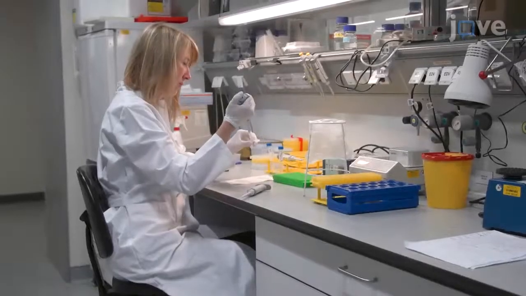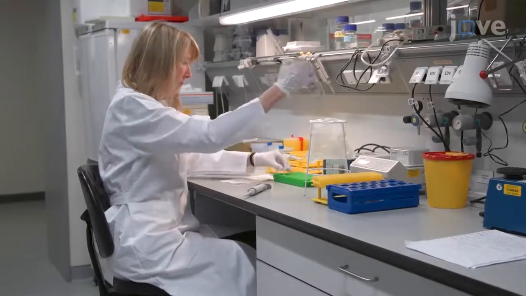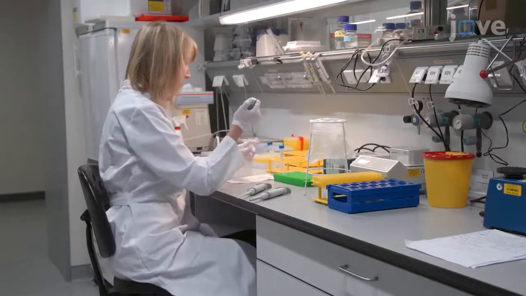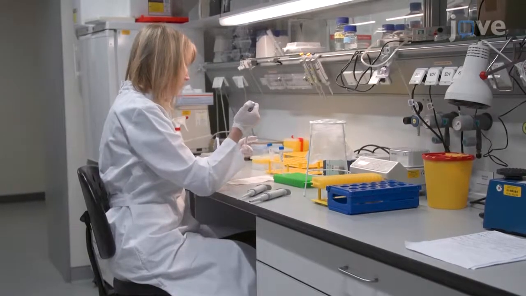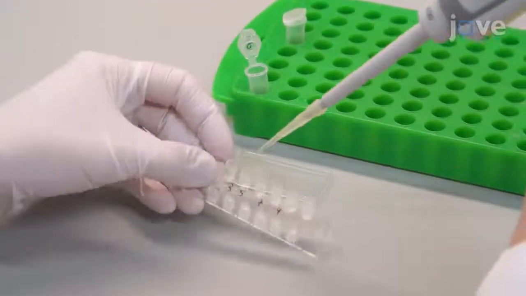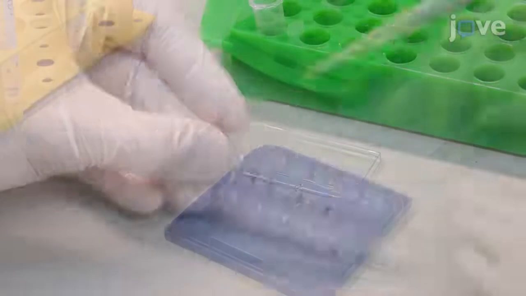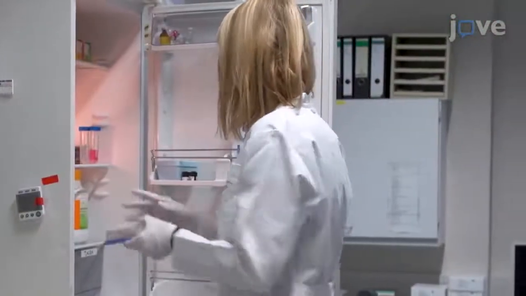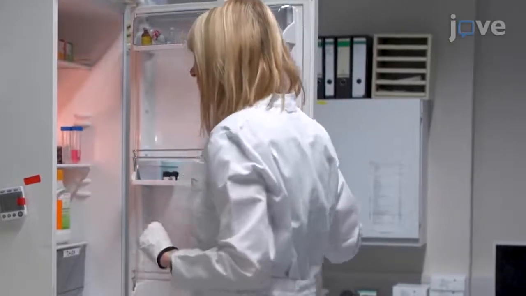On the day before the experiment, thaw an aliquot of ICAM-1 and dilute it in PBS to a final concentration of 5 micrograms per milliliter. Then, add 30 microliters of ICAM-1 to the desired chambers of a flow slide. Place the slide into a humid chamber and set it at 4 degrees Celsius to incubate overnight.